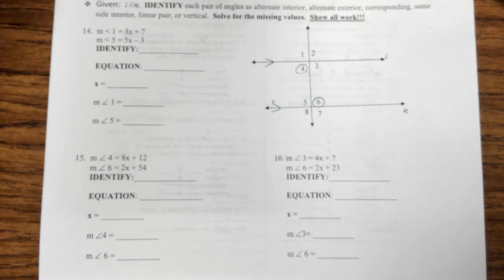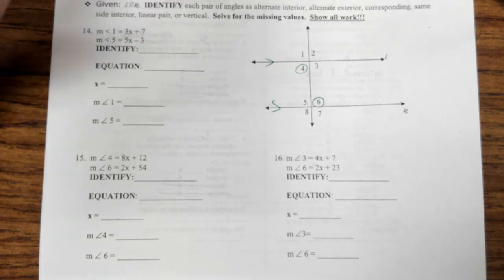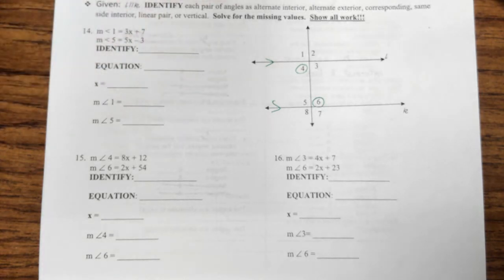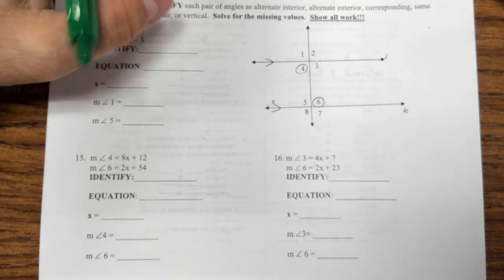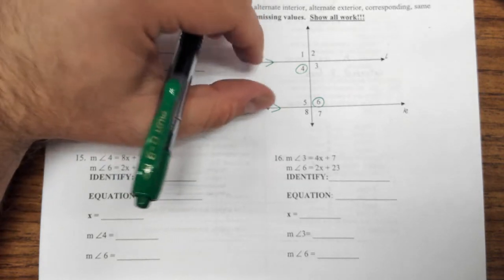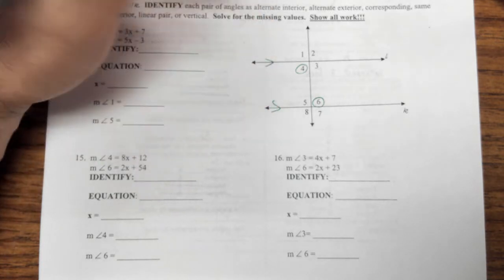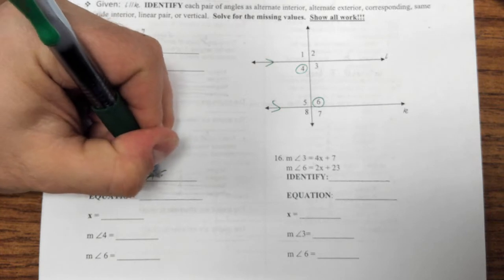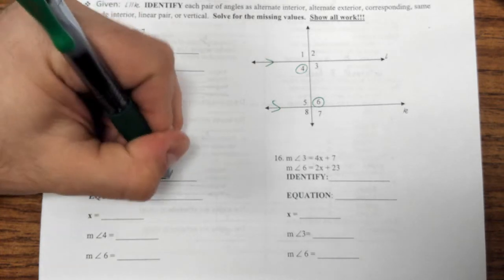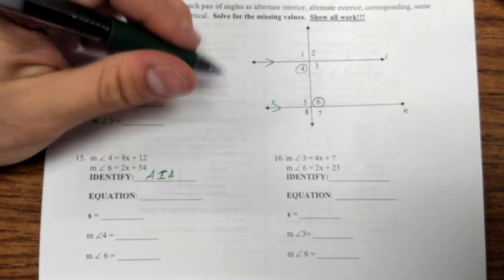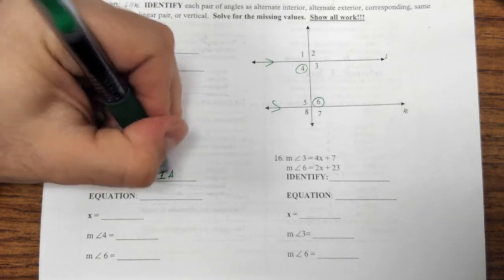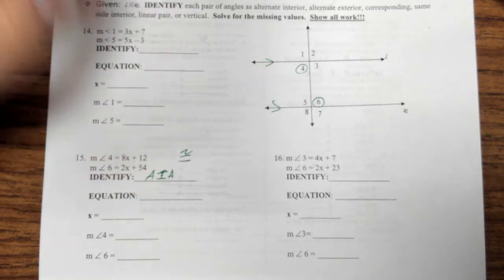That leaves alternate interior or alternate exterior, or the possibility of no relationship. Now we ask ourselves, are they on the inside or on the outside? They are both between lines L and K, on the inside. So, alternate interior angles. And as we already mentioned on problem 9, alternate interior angles are congruent.